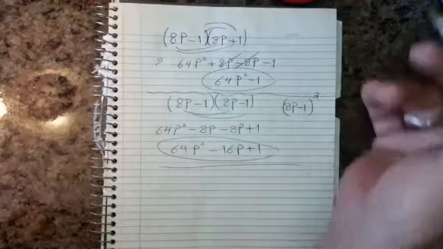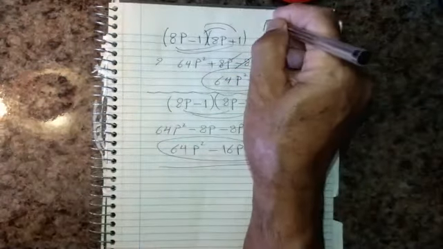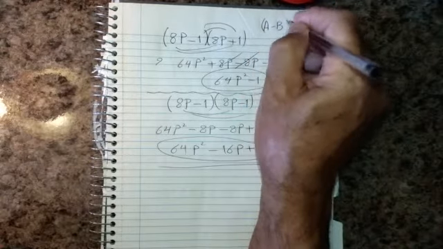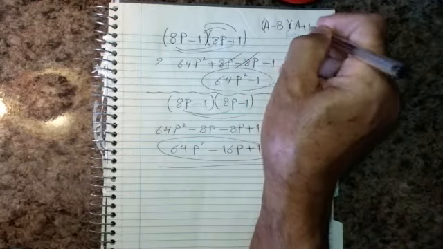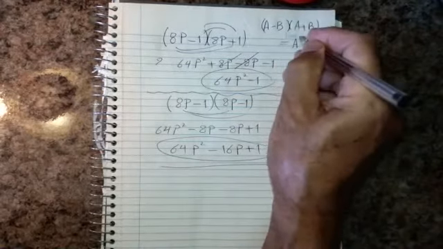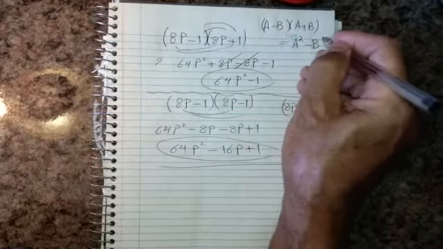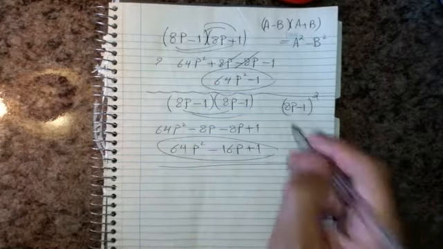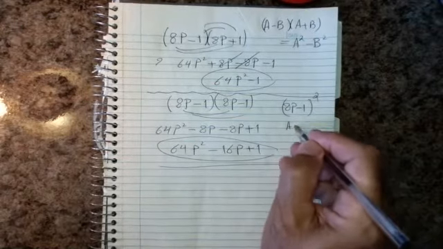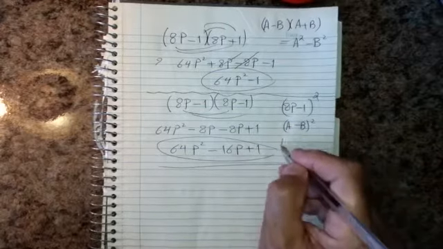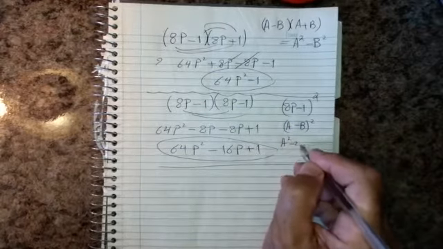In fact, there is a formula in algebra for factoring: if you have a minus b times a plus b, the outcome is always a difference of two perfect squares. But this one is different. The formula is, if you have a minus b to the power of 2, there is always a middle term.